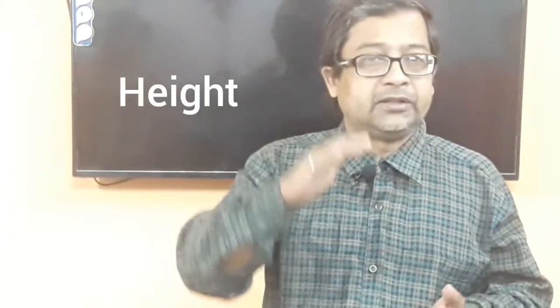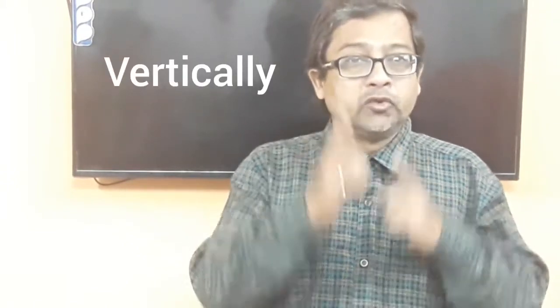Over and above both mean up, but how to use them properly? We use over when we are thinking about height. When I look up, I am thinking about the height. I am thinking about vertically. When you are using over, think about height or vertical position upwards. So I can say the plane flew over the house.